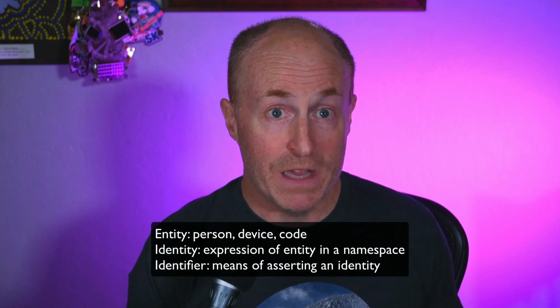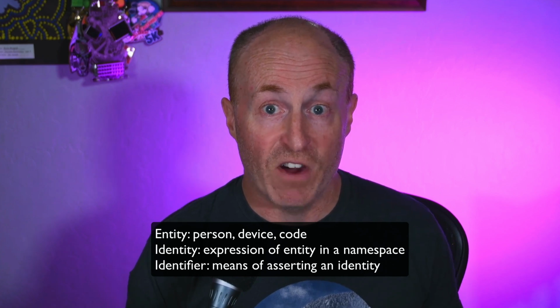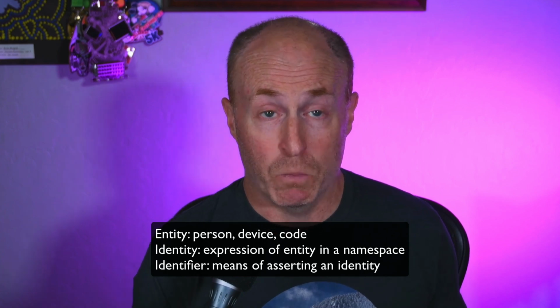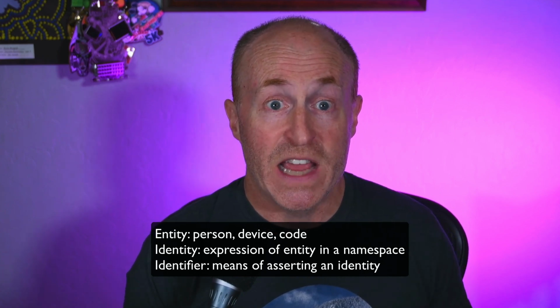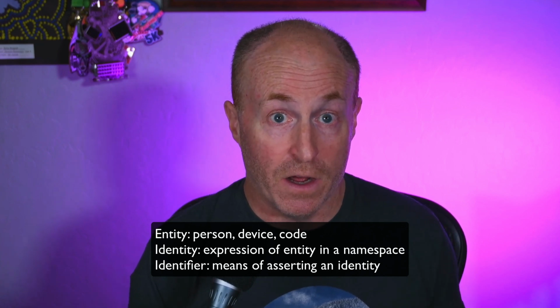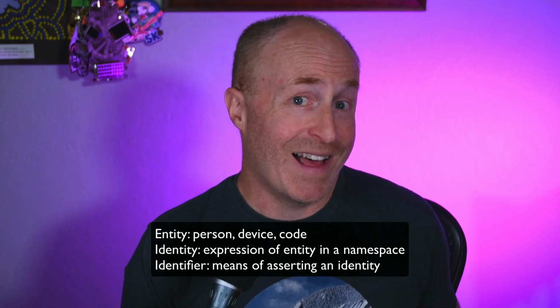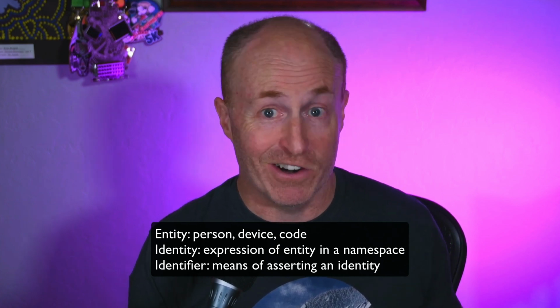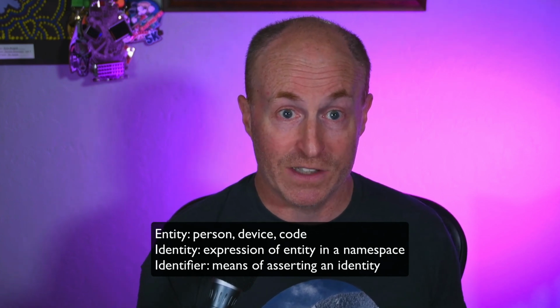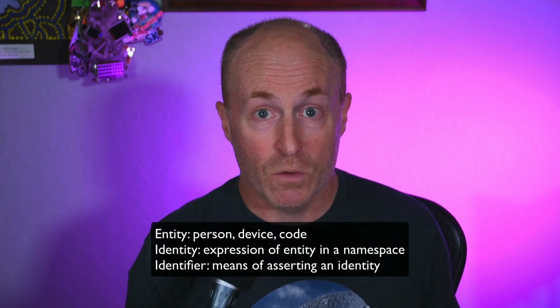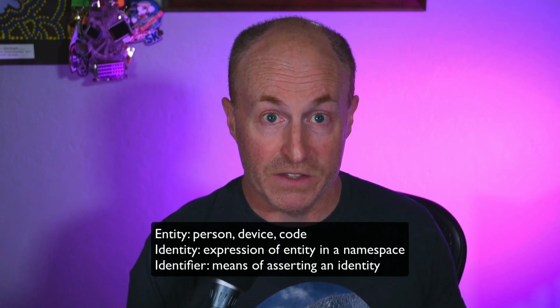Now, in our first lab, we created our IAM user. And in that lab, we talked about entities, identities, and identifiers. The entity being the person or the device that we're going to give permissions to. The identity being the expression of that identity within a given namespace, just as I'm rmogul at securosis.com. Crud, now the entire internet knows my email address. And the identifier, which is the means by which an identity can be asserted.